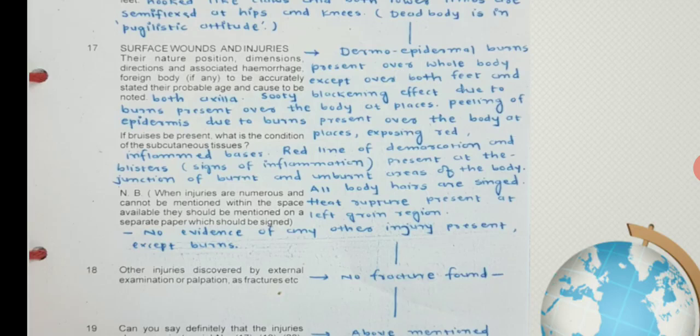Peeling of the epidermis due to the burns is present at places, exposing an area, and that is a vital reaction. The exposed area is red and inflamed. Red line of demarcation is present. Blister formation is also present, at the junction of the burnt and unburnt area. Then all body hair is singed, and heat rupture is also present.